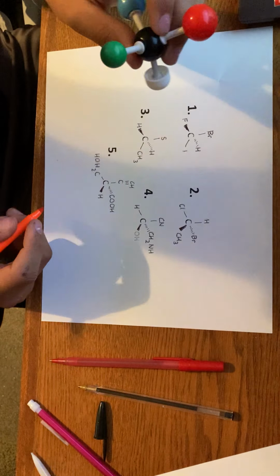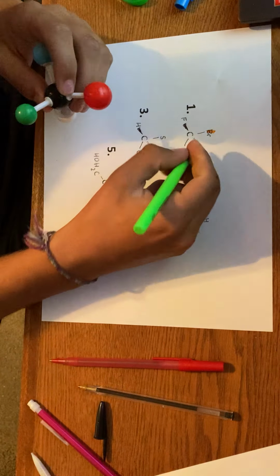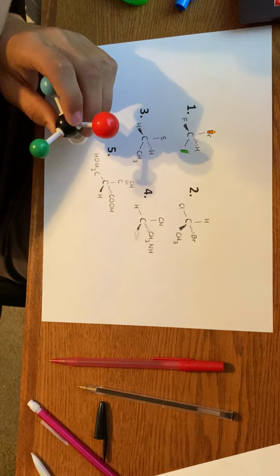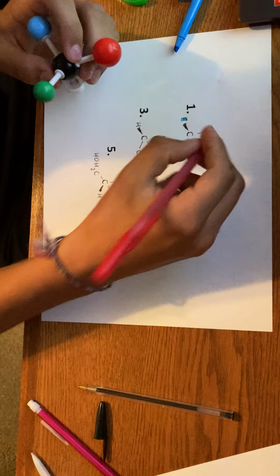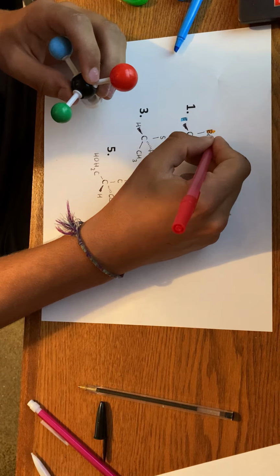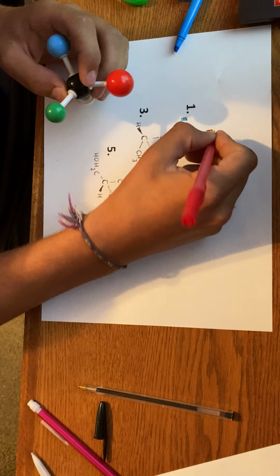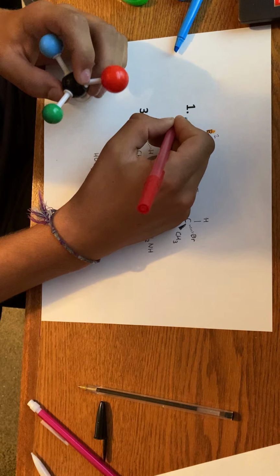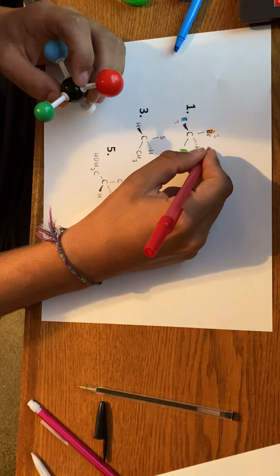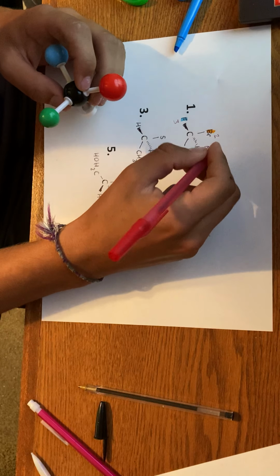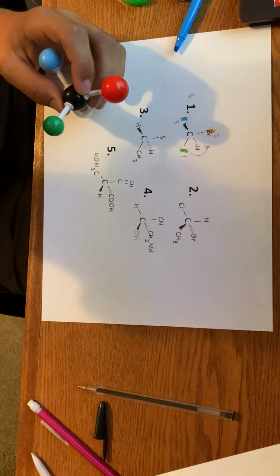So just for clarity with my molecule, I'll go ahead and highlight these. I'll do this for every one. Iodine is the highest, bromine is second, and fluorine is third priority. And as you can see, it goes in a counterclockwise rotation, which means number one is an S stereoisomer.